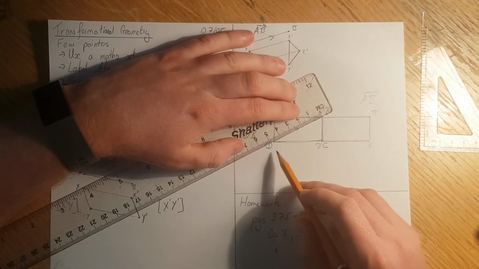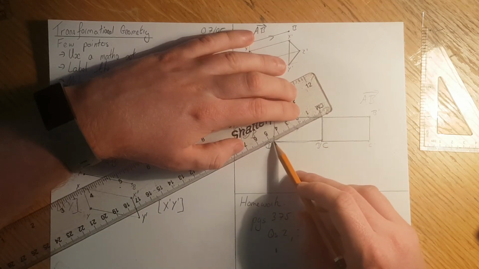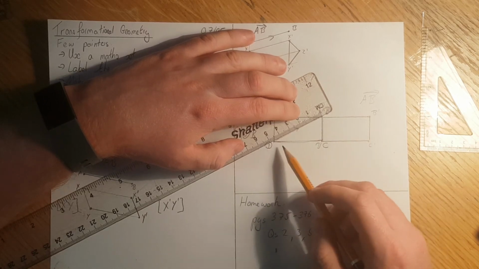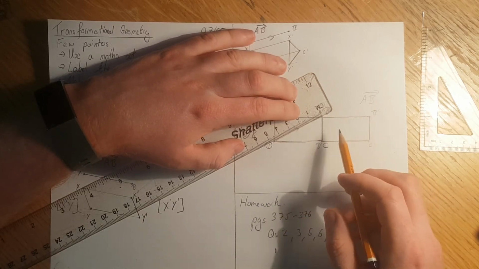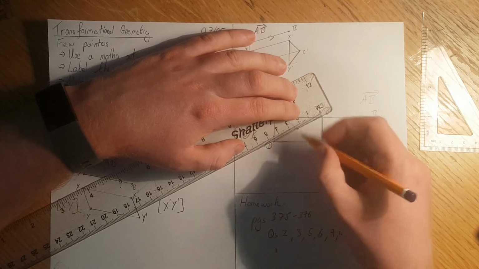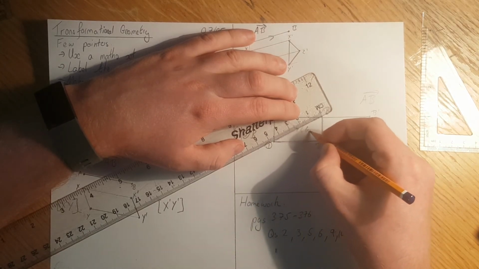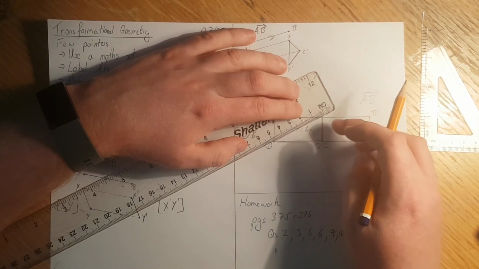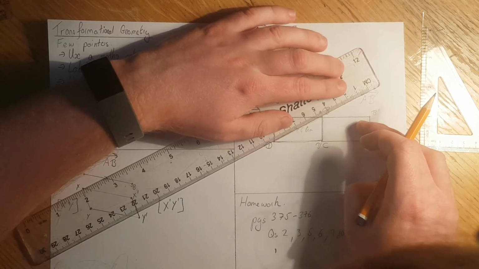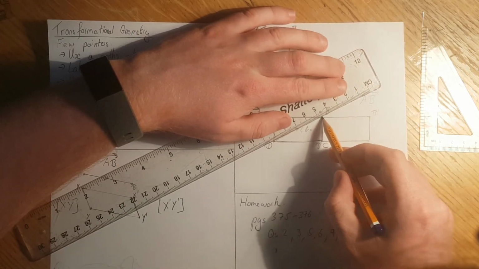It's about 4.5 centimeters. It's really 4.6, so we're going to say 4.6, okay? So 4.6 centimeters, okay? So we're going to line ourselves up so that 4.6 is where B is.